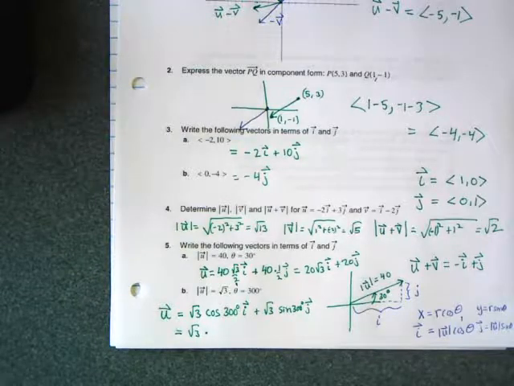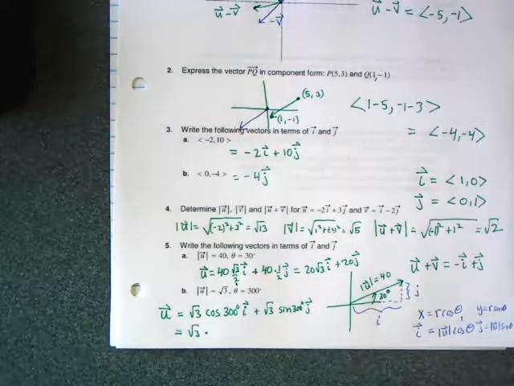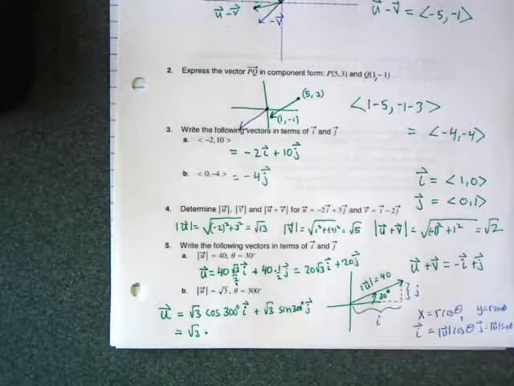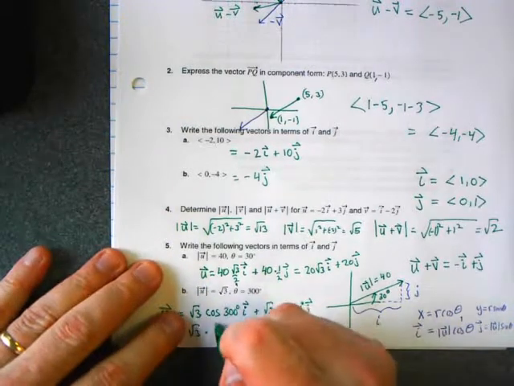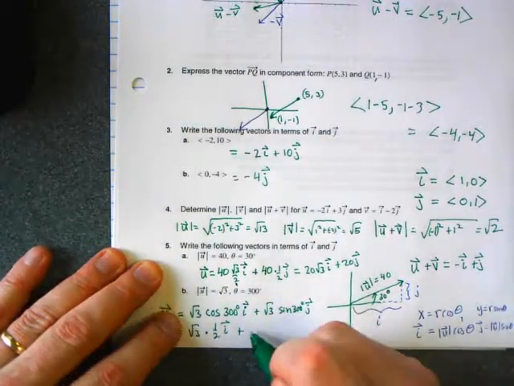Well, where is 300 degrees? Quadrant 1, 2, 3, 4. It's in quadrant 4, isn't it? Because it's just a little short of 360. What's the reference angle for 300 degrees? 60. So what's the cosine of 60? 1/2. Plus square root of 3.